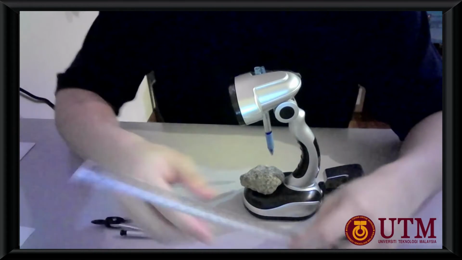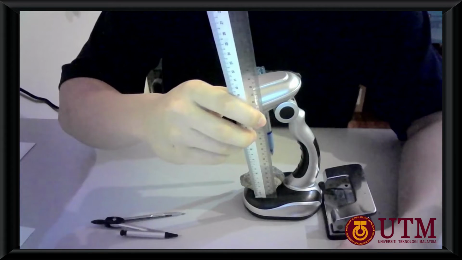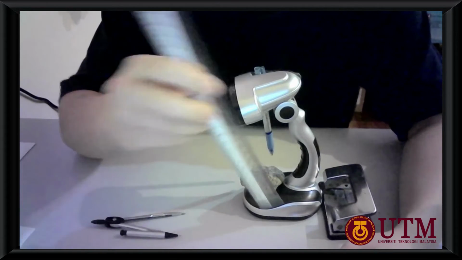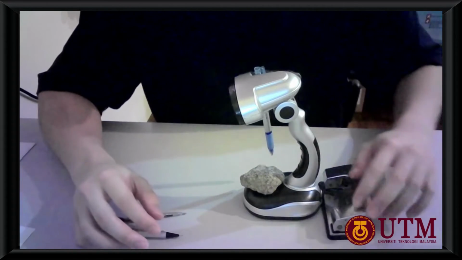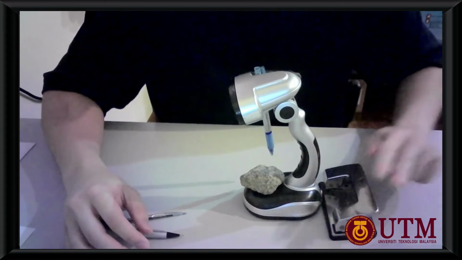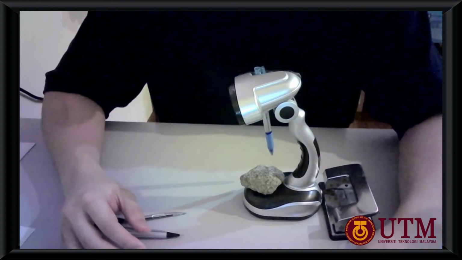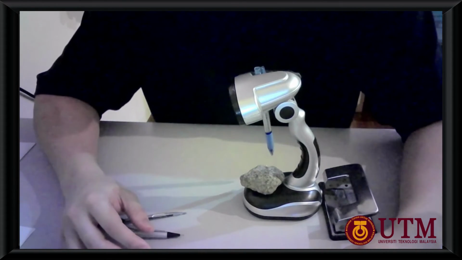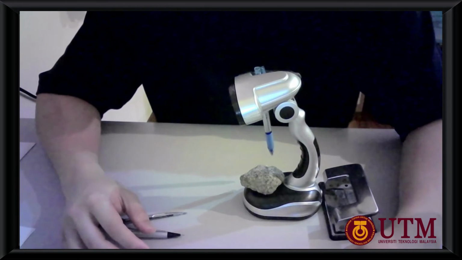The distance between the two platen contact points D is measured. After that, we steadily increase the load until failure occurs and record it as failure load PE. Lastly, repeat the whole experiment for different rock specimens.